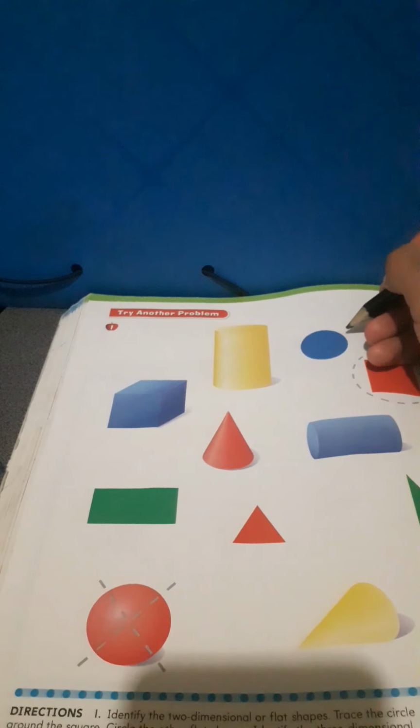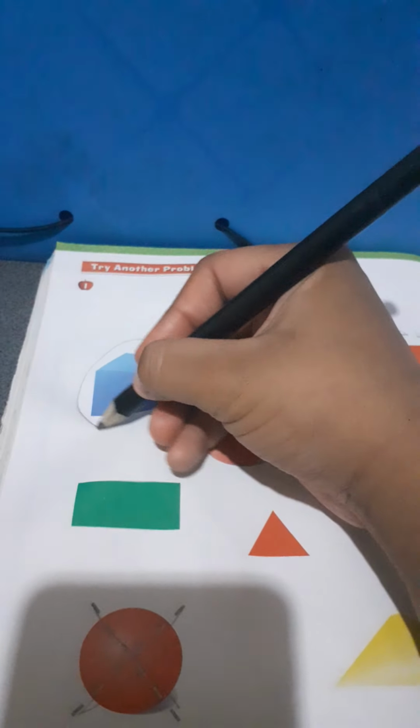If you remember, flat, we have a circle. We have those different kinds of flat shapes. Okay, trace a circle around a square. What is my square? This is my square, right?